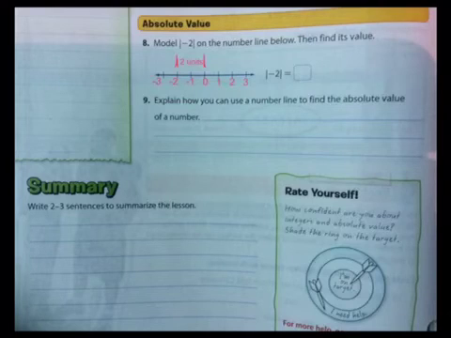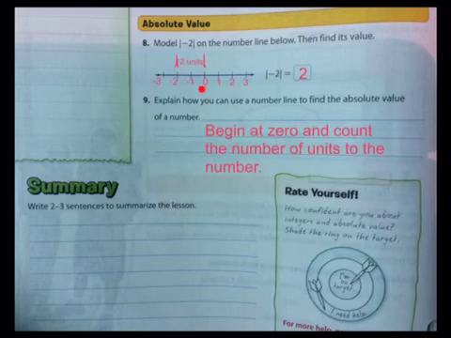And what is the distance from 0 to -2? Well, it is 2. So our value is 2. That's what absolute value means. How many numbers do I have to jump from 0, either in the positive direction or in the negative direction? That's what absolute value means. So explain how you can use a number line to find the absolute value of a number. Well, we begin at 0, like we did here, and count the number of units to the number. And we know that we have 2 units, and it was -2, right? So we just counted the number, and that's our absolute value. There are 2 places.